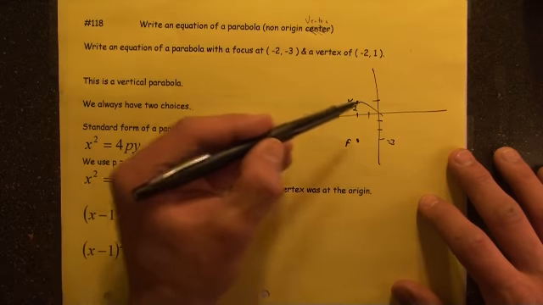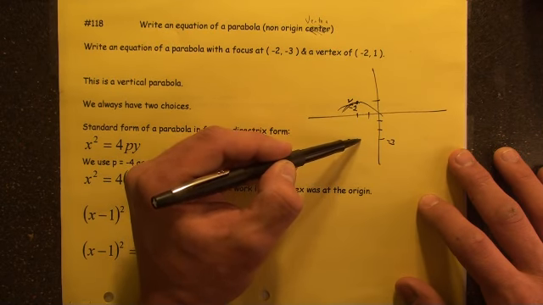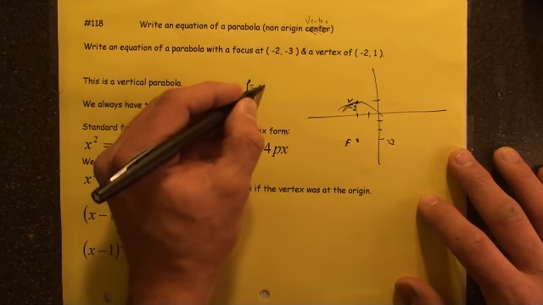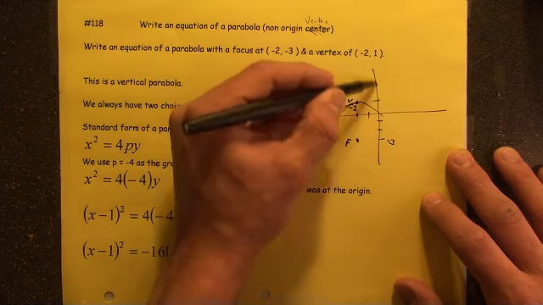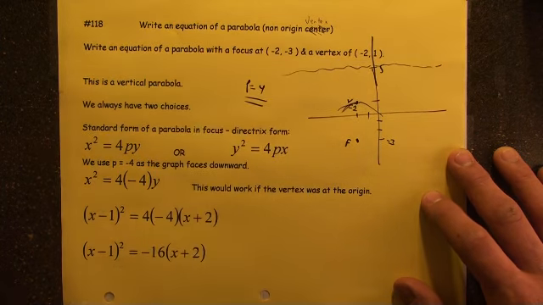We also know that the C value, 1, 2, 3, 4, is 4. Or excuse me, the P value is 4, which means if you go up to a 5, that's where the directrix is.